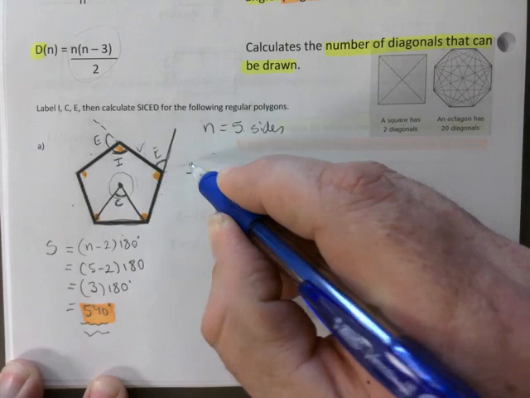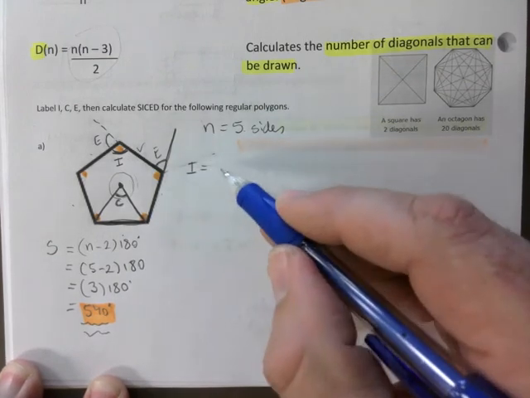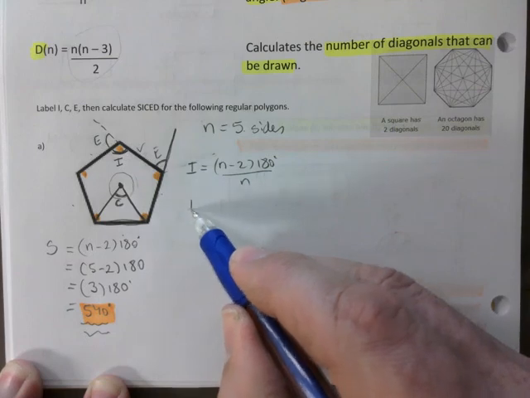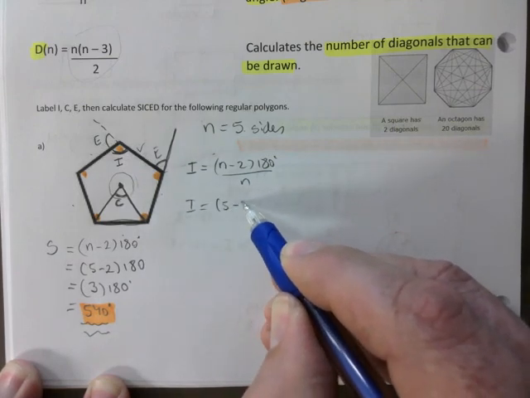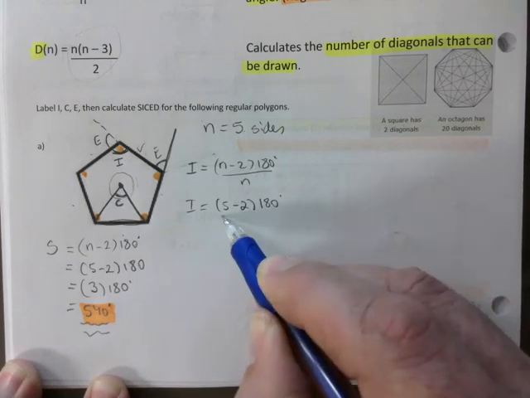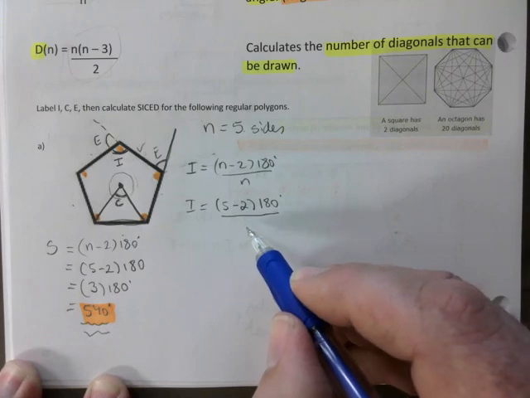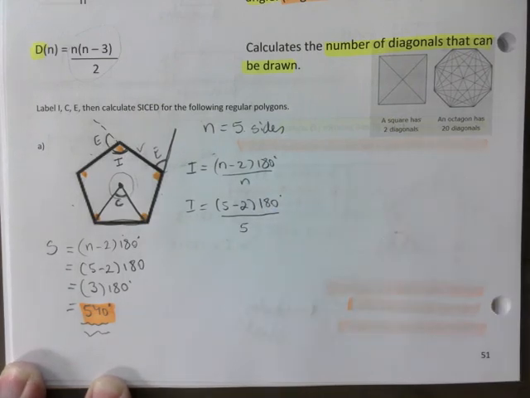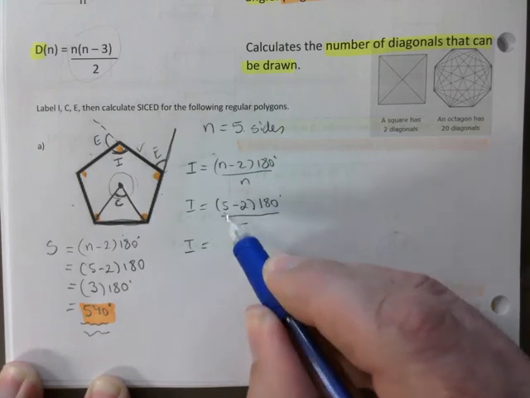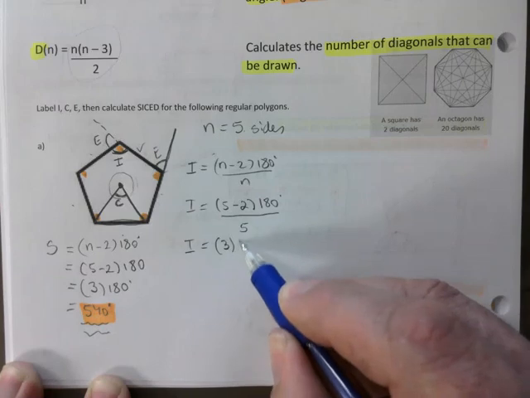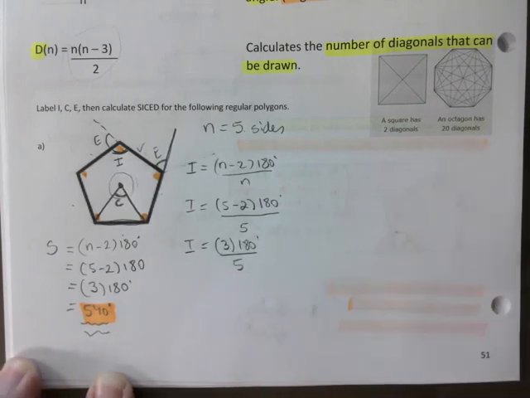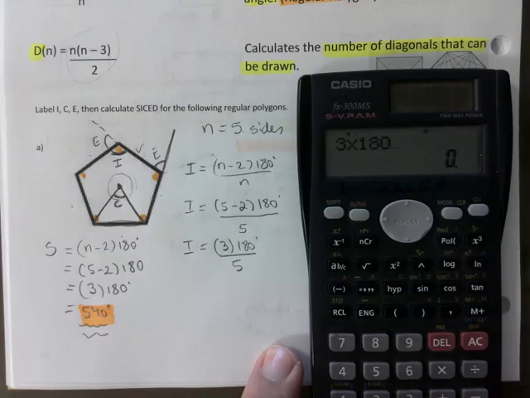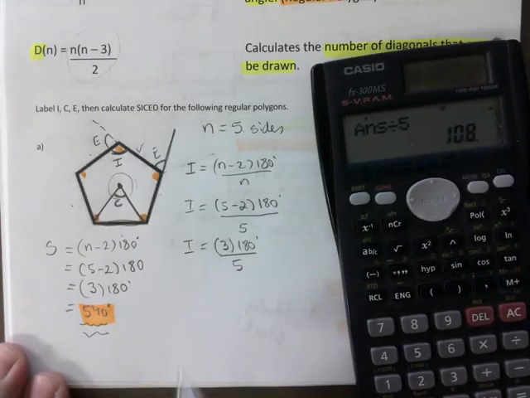Let's finish this. Interior, the measure of just one of them. It calls for this formula. Okay? So we're just going to use it. N is 5, so it's 5 minus 2 times 180. For some reason, students on the exam put a 2 here quite often. This is n. N is 5. And then just clean it up. 5 minus 2 is 3. And then divide it by 5. So if you grab your calculator, you go 3 times 180, divided by 5. So it's 108 degrees.